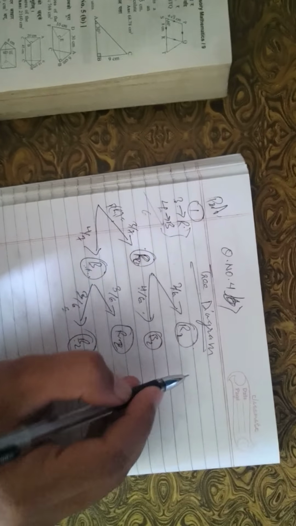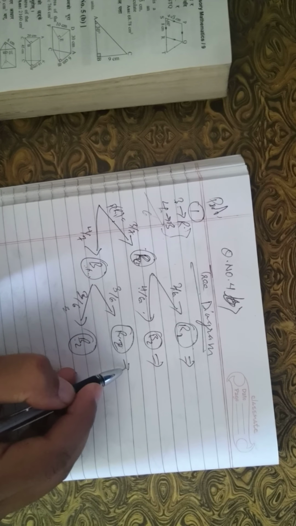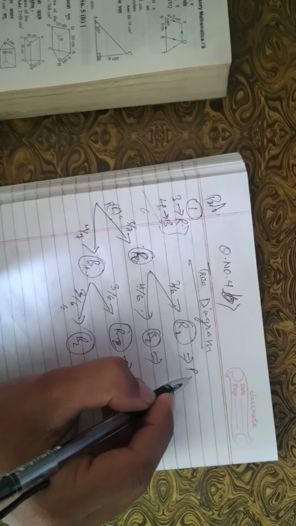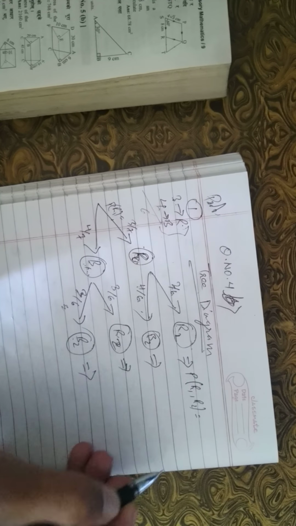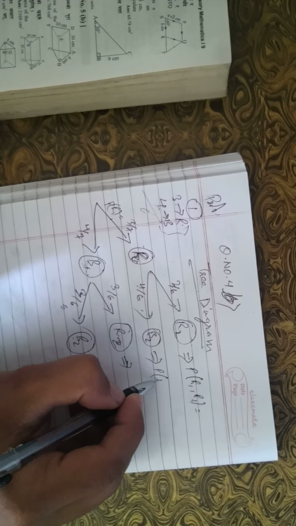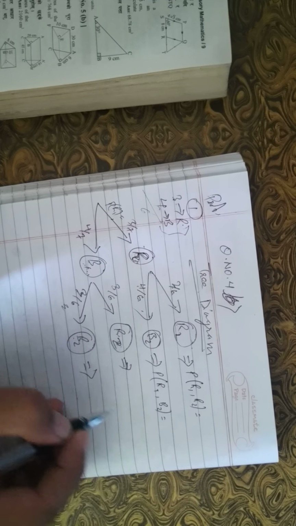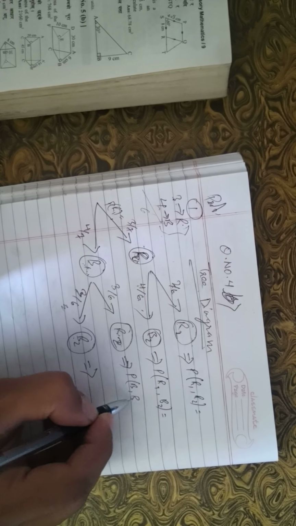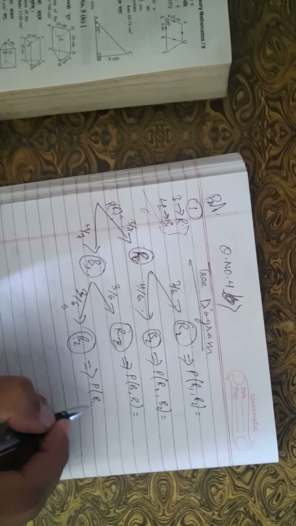If I were to show it as well, you would have to present it in this way. The probability of getting R1, R2 is equal to this, then the probability of getting R1, B, then the probability of getting blue and then R, and then the probability of getting blue and blue.